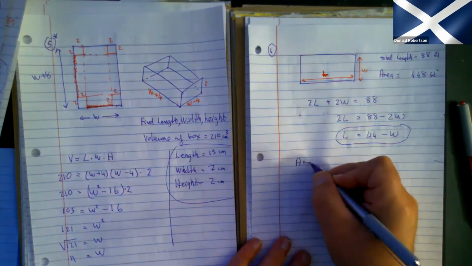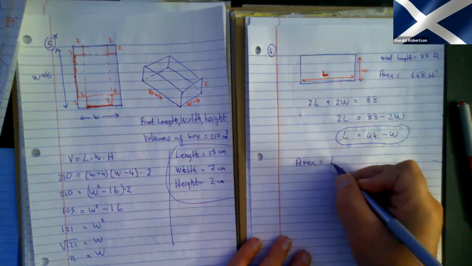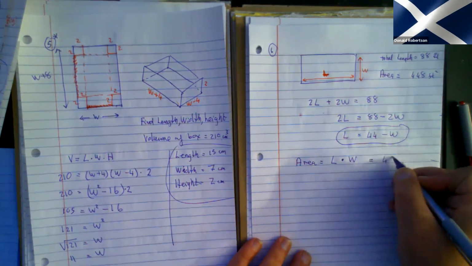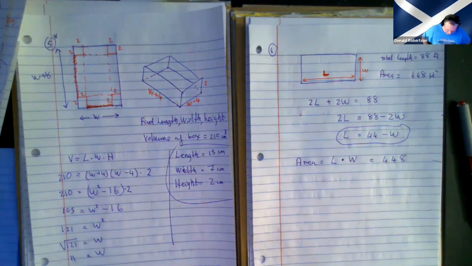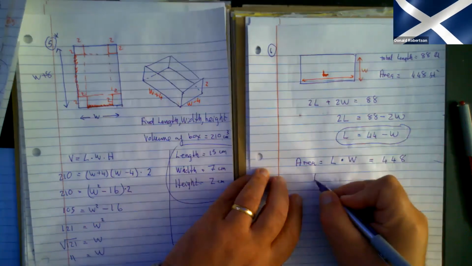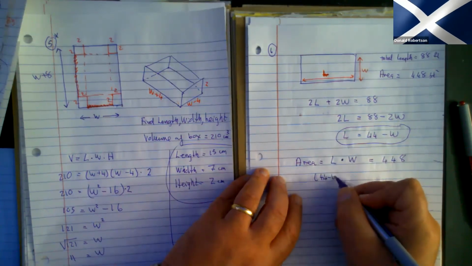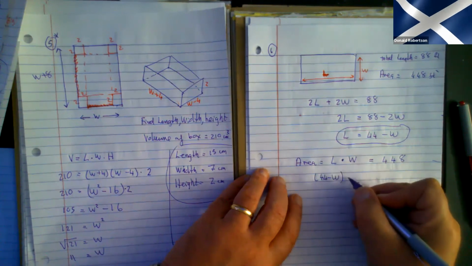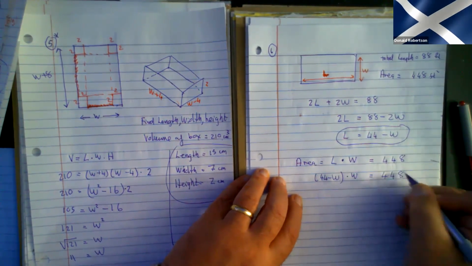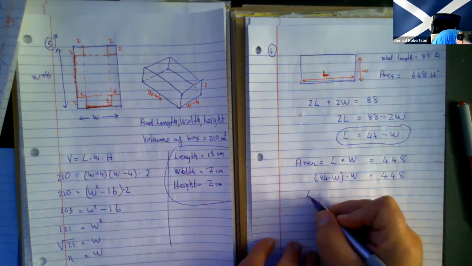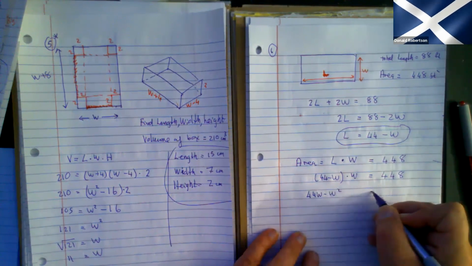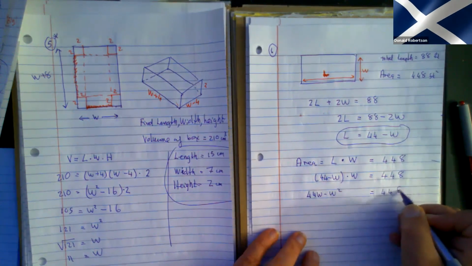Now, I also know what the area is. The area is length times width, and we've been told that's 448 square feet. And I'm going to replace the length by this guy. So 44 take away W, which is what the length is in terms of W, times W is 448. You distribute. You get that.